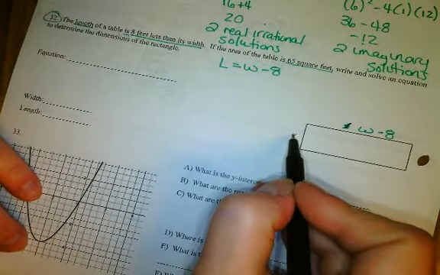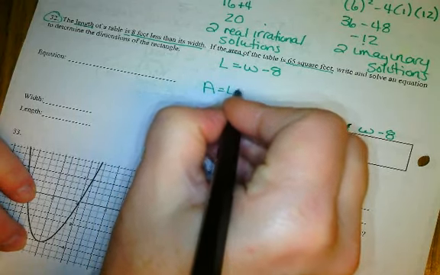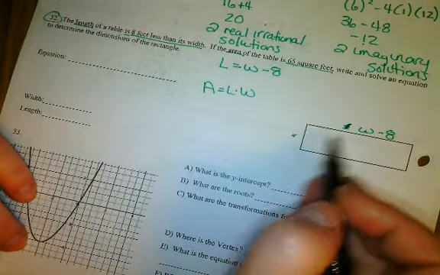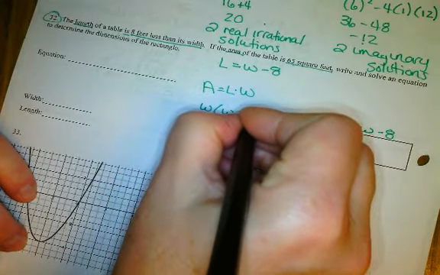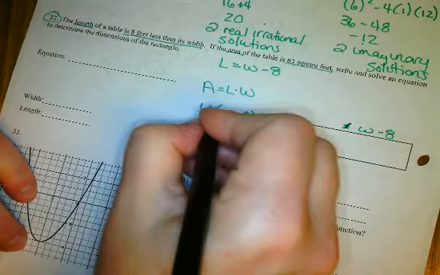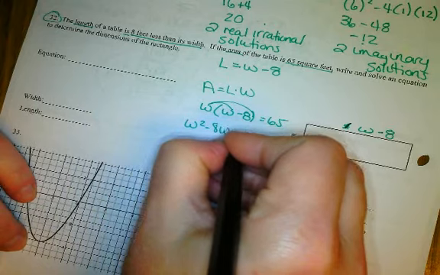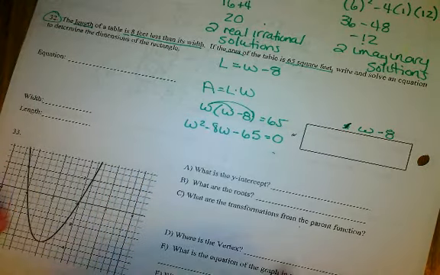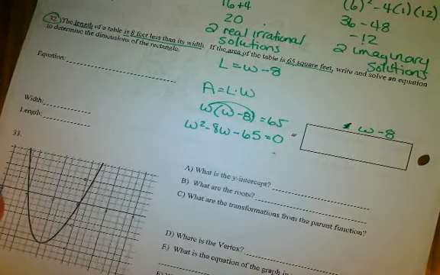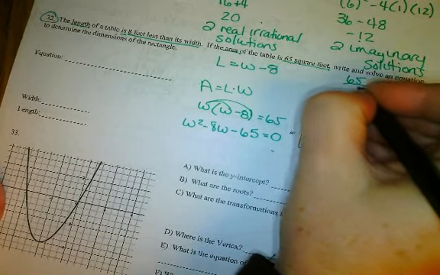And I don't know the W, so I can just leave that W there. I know they're talking about area, so area is length times width. So I'm going to multiply these two things, which gives me W times W minus 8 equals 65. If I distribute that, I get W squared minus 8W minus 65 equals 0. So I'm looking to find what two factors will multiply to get -65 and add to -8.